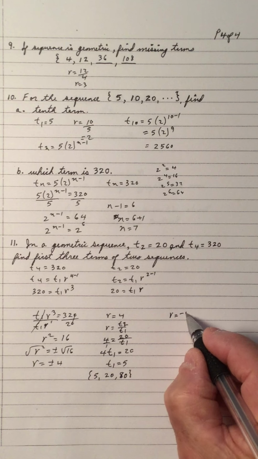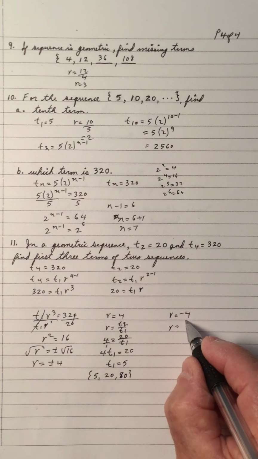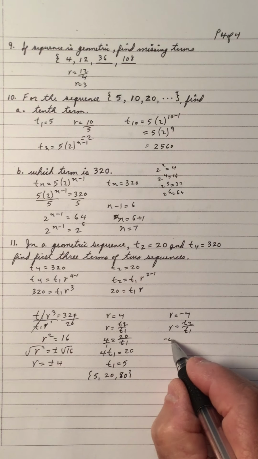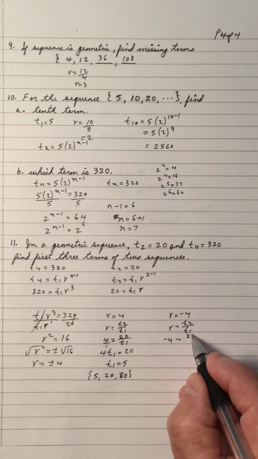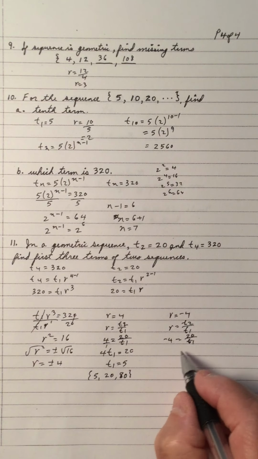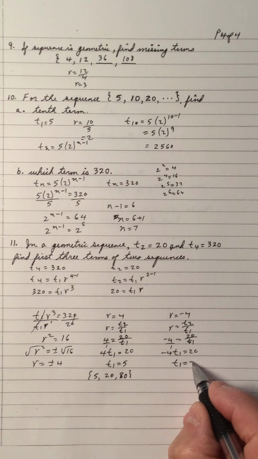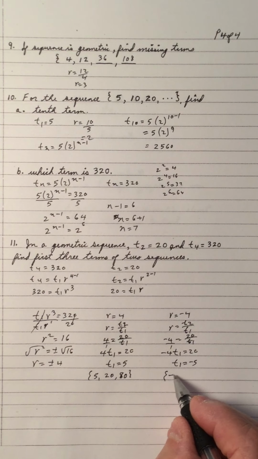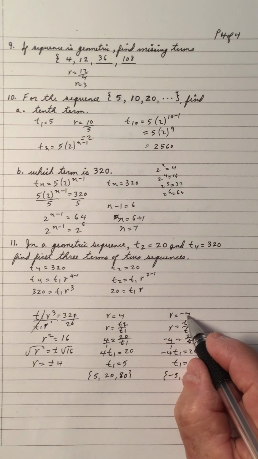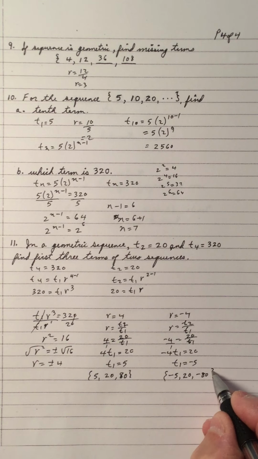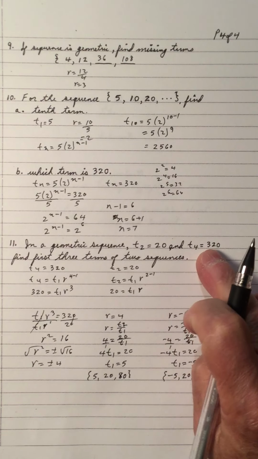And when R is negative 4, R is equal to, again, T2 divided by T1. So negative 4 is 20 divided by T1. Cross multiply, negative 4 T1 equals 20. Divide by negative 4, T1 is negative 5. So the first term is negative 5, and the ratio is negative 4. Negative 4 times negative 5 is 20, and negative 4 times 20 is negative 80. So we have two possible sequences that fit.